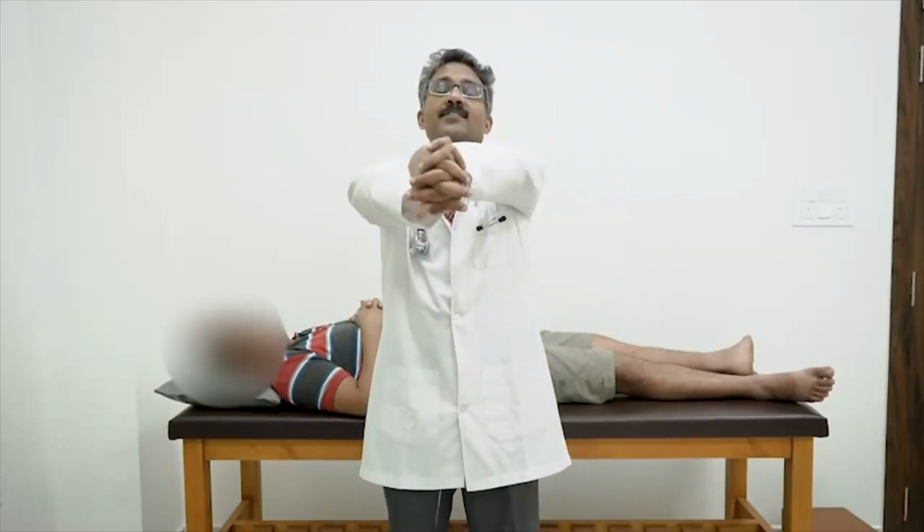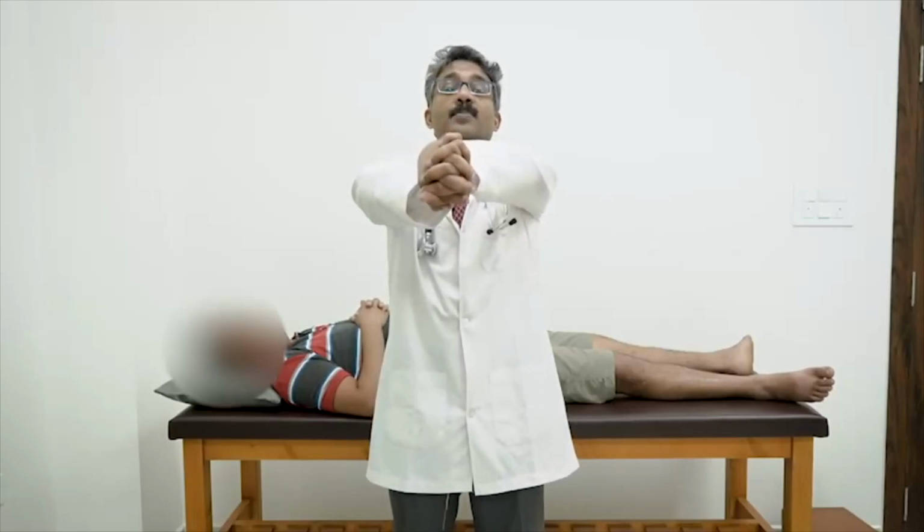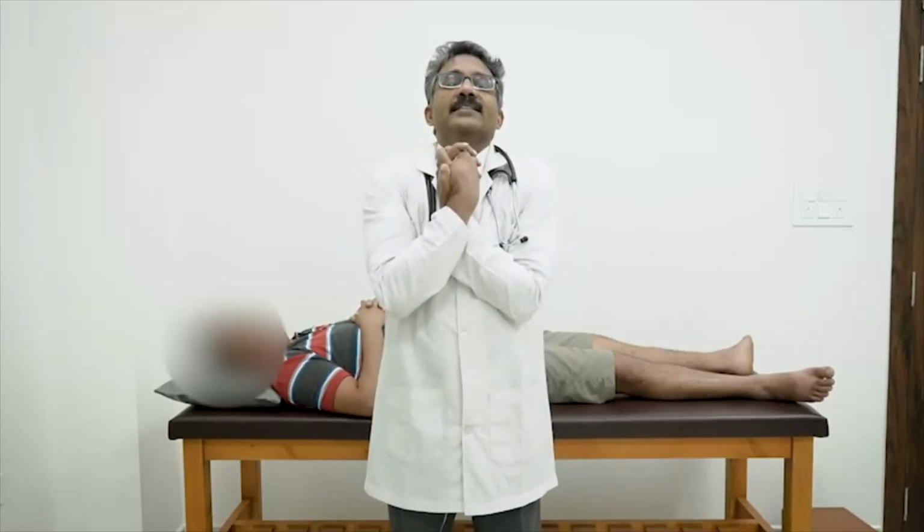Next, suppose the patient says he cannot appreciate one finger's sensation, for example the middle finger. There is one maneuver. Ask the patient to do like this, either with the eyes open or closed. First hold the arm like this, then ask him to bring the arm like this. I repeat, first hold the arm like this, then ask him to bring the arm like this.